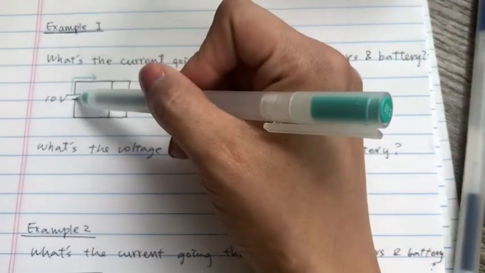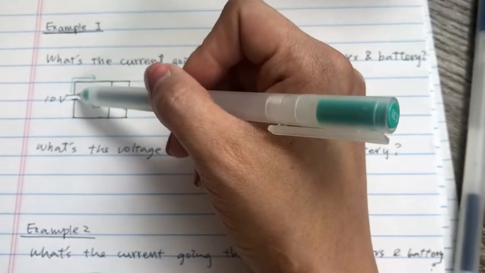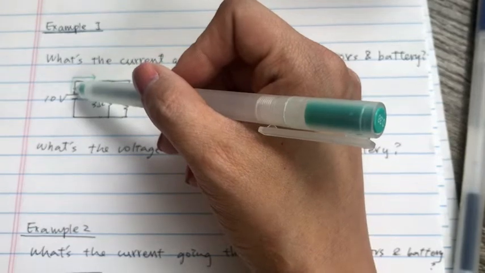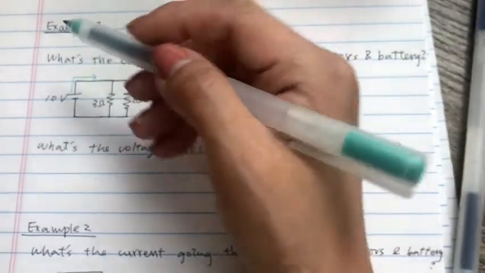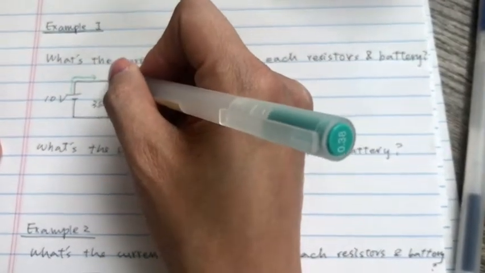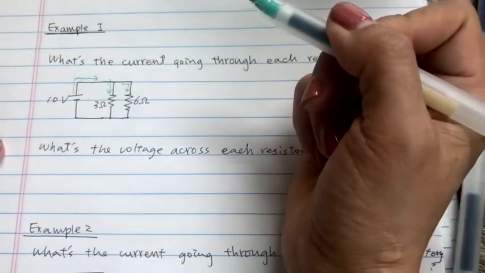You can think about the battery as nothing but some magic device that will raise the potential, and because you raise the potential, the current will naturally want to flow to the lower potential. So now you can see this current is flowing out, and when it comes to an intersection, it will flow into two ways.